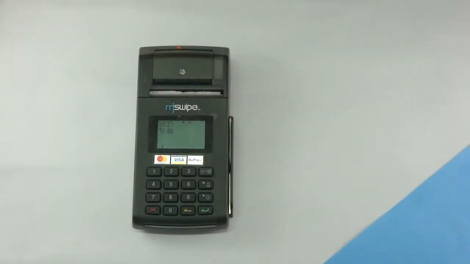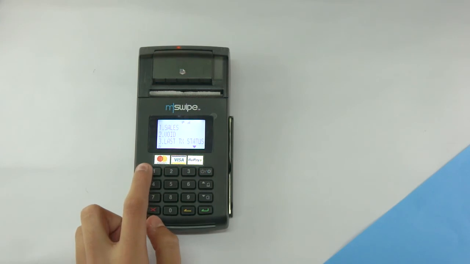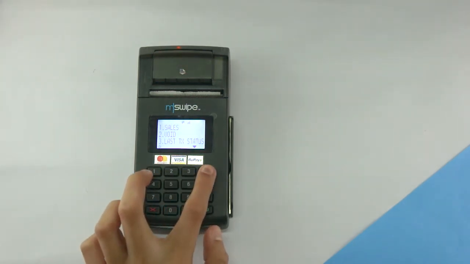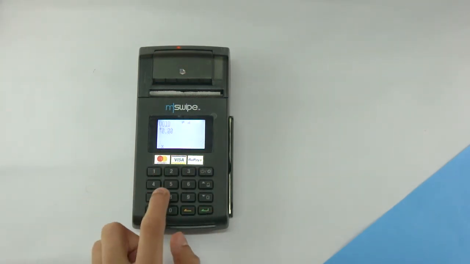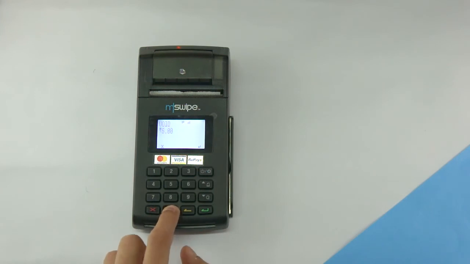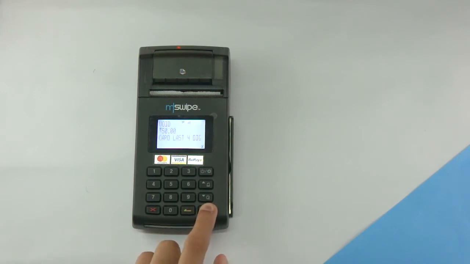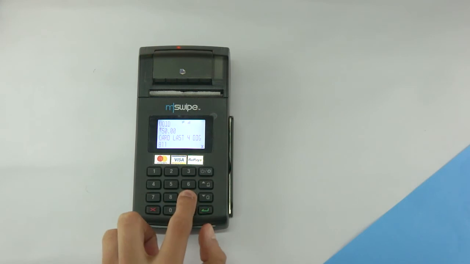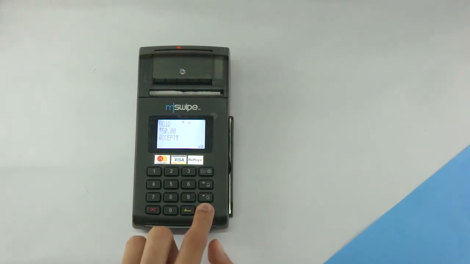Select red cross button, press power button and press 2 for void transaction. Enter the amount with last 4 digits of the card number and press enter. Once processed, your void transaction is approved.